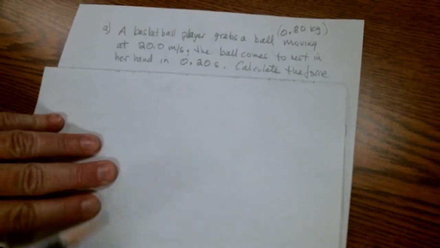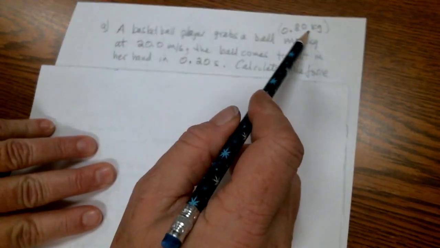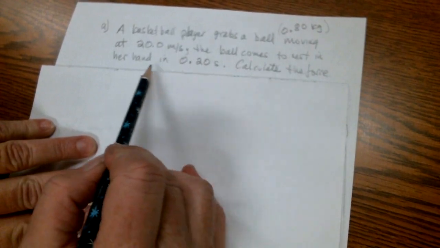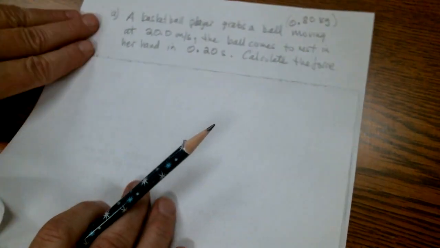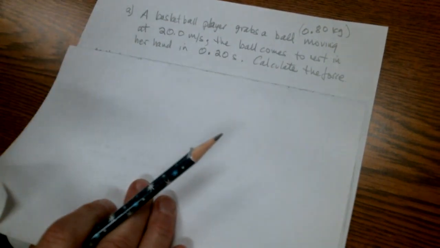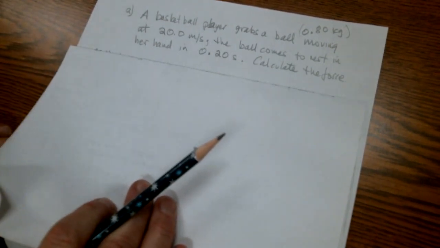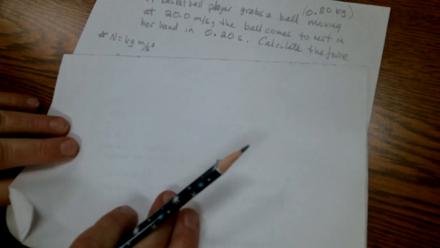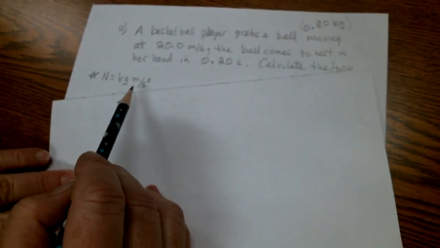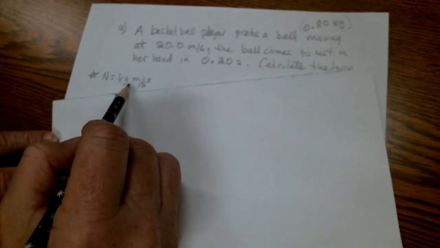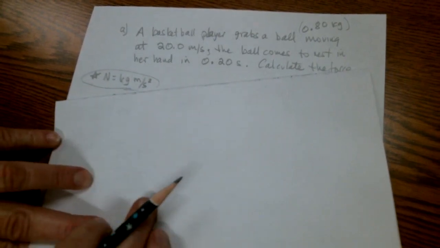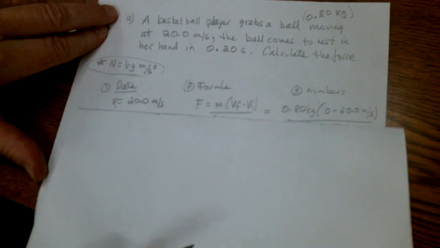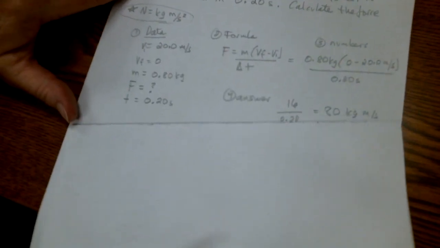Okay, let's do another problem. Basketball player, it gives you the mass of the ball, comes to rest in her hand. Calculate the force applied. Okay, so we're going to do this in 4 steps. This is how I want you to do it on the test. Oh, and by the way, remember, we saw this in another unit. Newton equals kilogram meters per second squared. I will give you this, but you need to apply it so you can get the correct units.